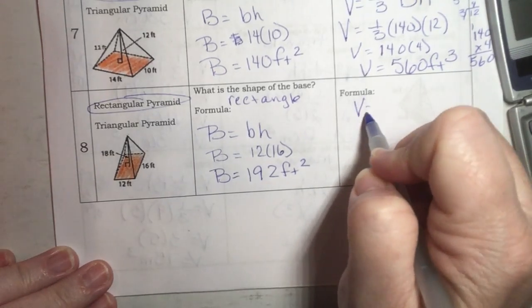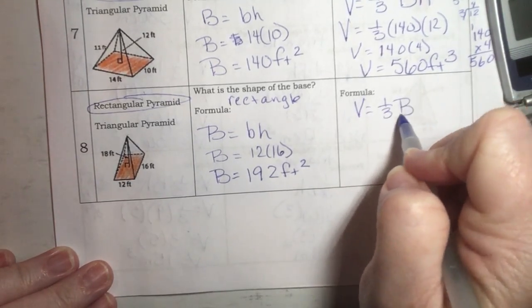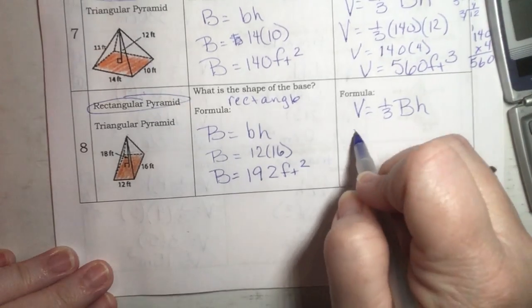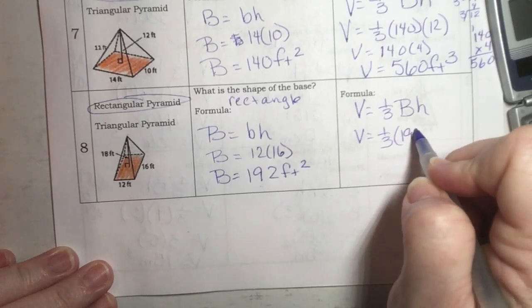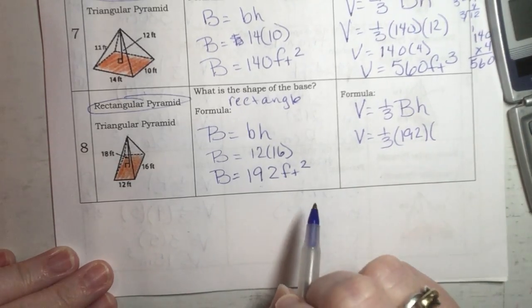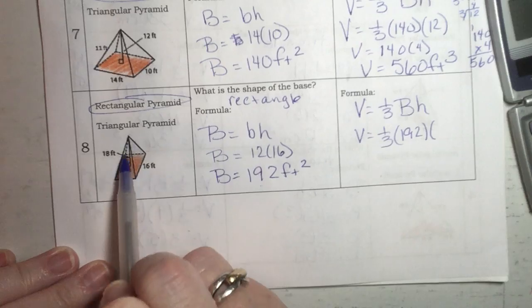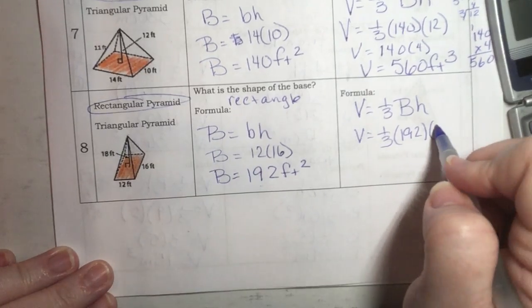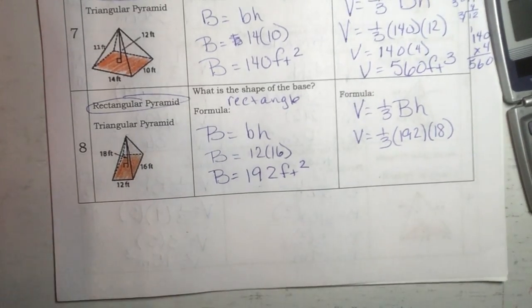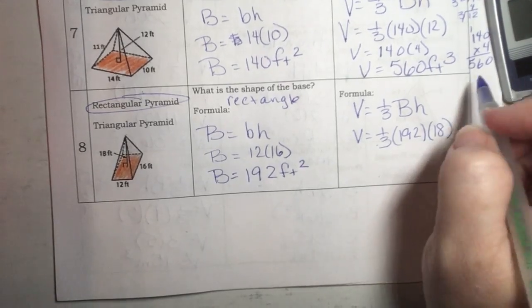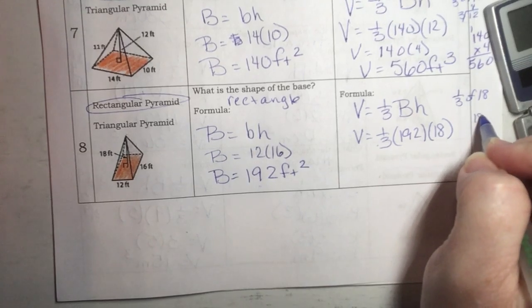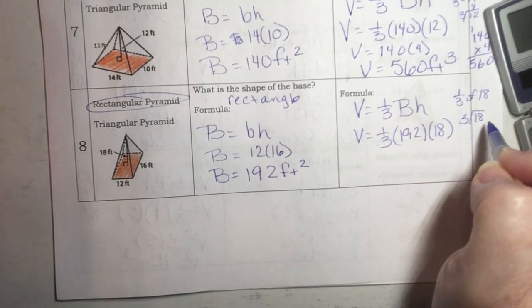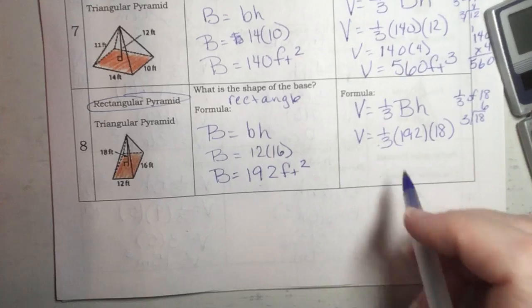Okay, so our formula for volume is 1/3 the area of the base times the height. So 1/3 the area of my base, I already know, is 192. And our height, only one other number, that makes it lucky for us. Look at that, a third of 18. We know what a third of 18 is, right? 18 divided by 3 is 6.